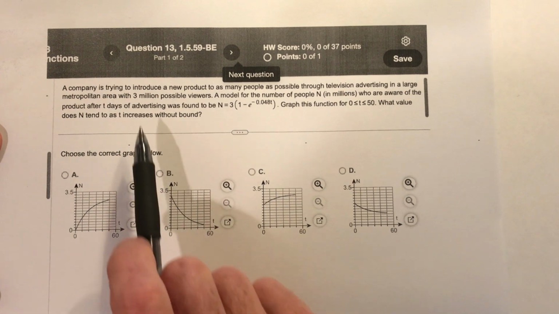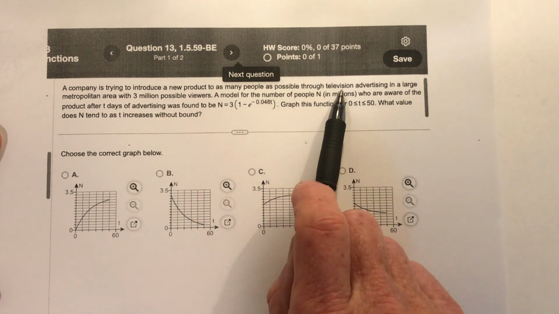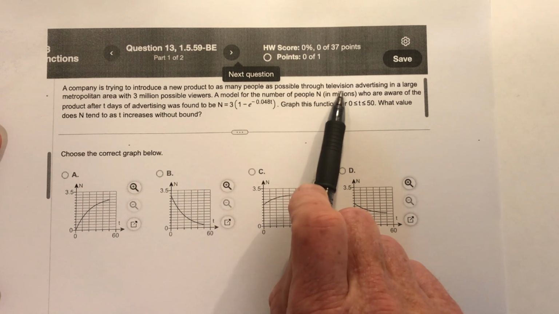So basically, the company is introducing a new product to as many people as possible through television. Oh my gosh, this is old.